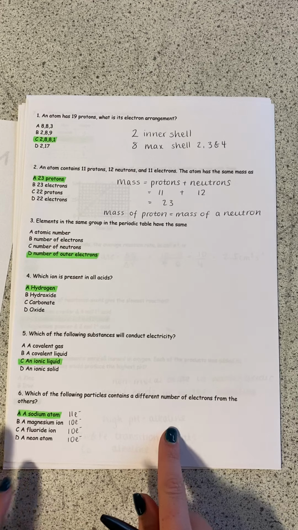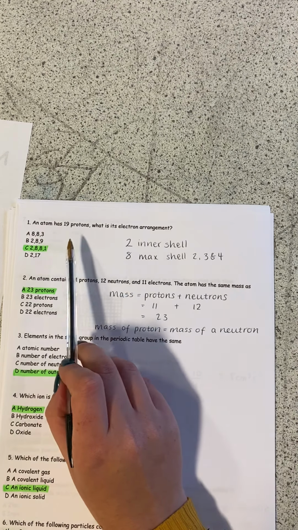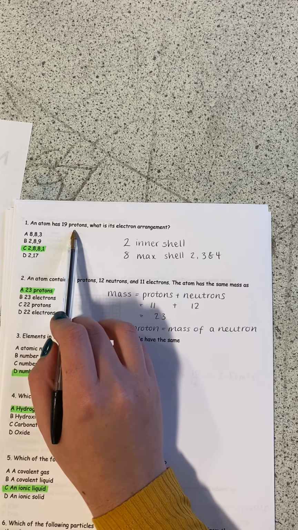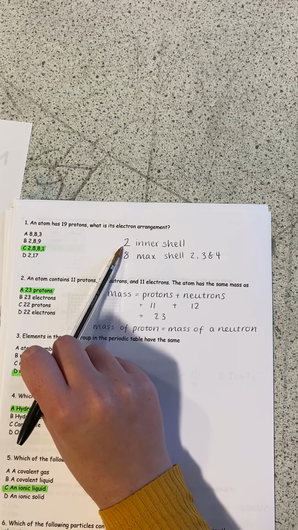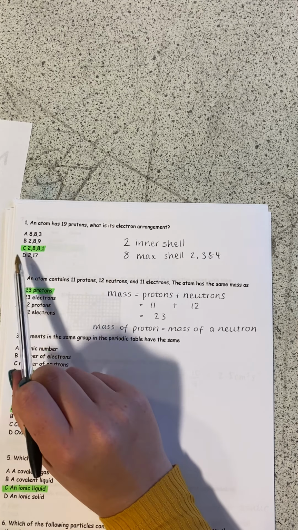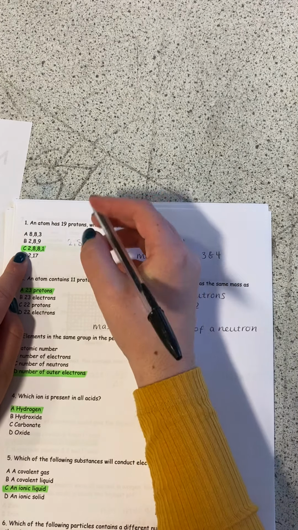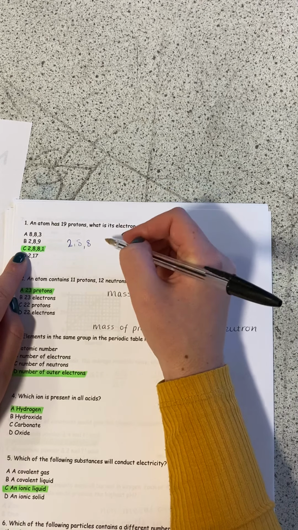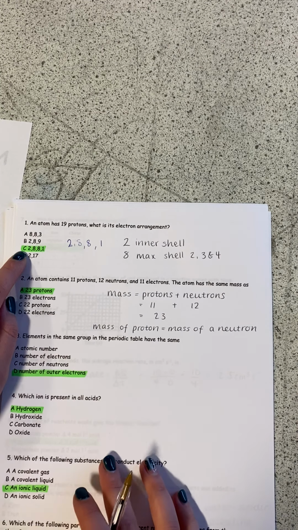Okay, so your first question is saying an atom has 19 protons. What is its electron arrangement? Okay, so we know that protons in an atom are equal to the number of electrons. So that means you're going to have 19 electrons also. Okay, we know that there's a 2 electron maximum in the inner shell, and after that is 8 electrons, right? So your answer is going to be C, because you're going to have 2 and then 8, which takes us to 10. Okay, remember we've got 19, so we're going to have another 8, which takes us to 18, and we still have another 1, which is going to take us to 19. Okay, so it's going to be C.